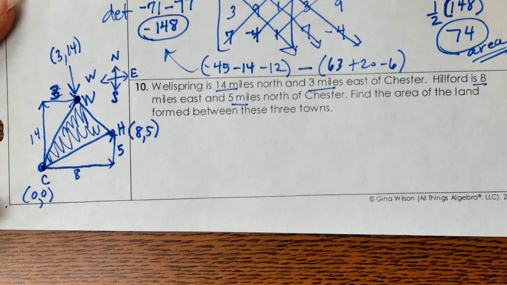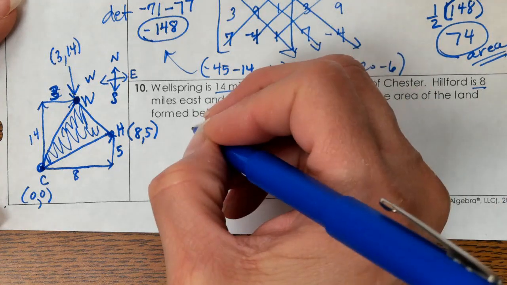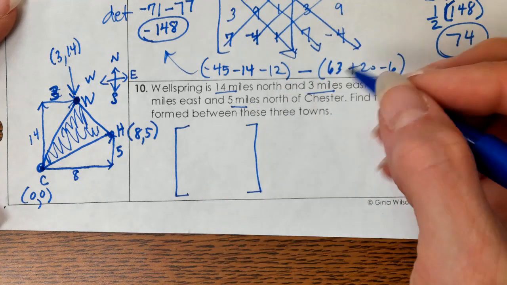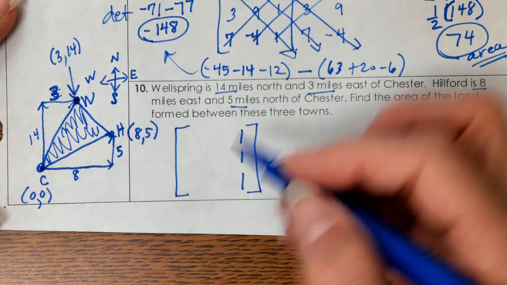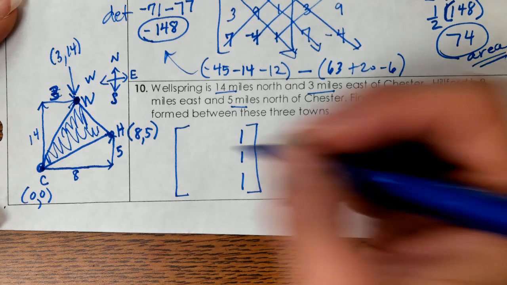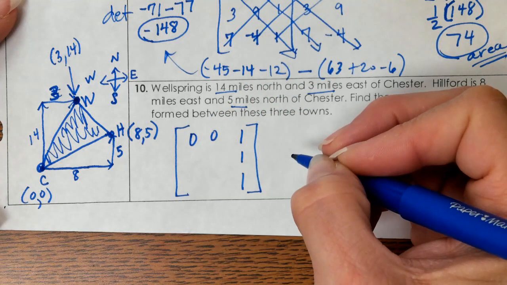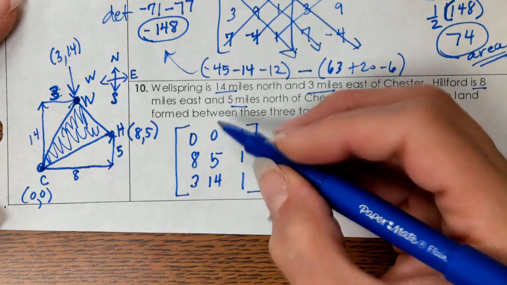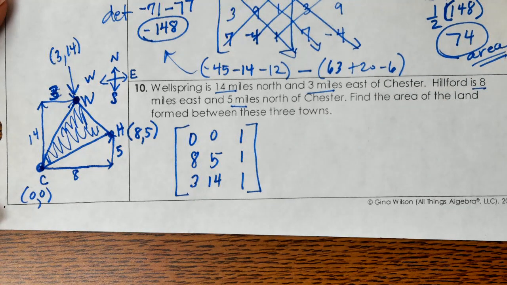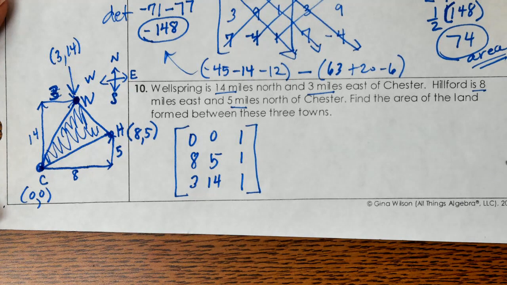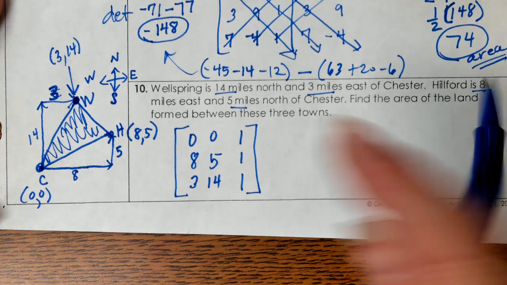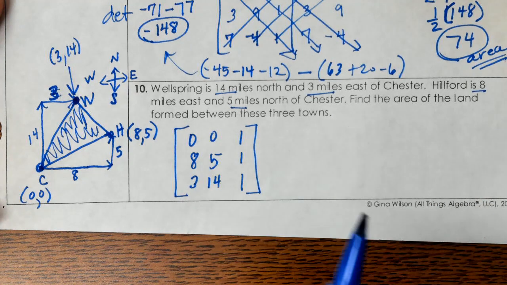Once you have those points, then you can plug it into that little matrix that they showed us. It doesn't really matter which point you put on top. I've just put the 0, 0 on top, and then the 8, 5, and then the 3, 14. But these could be scrambled up, and it won't really matter, okay? I just want you guys to know at your desk if you did it a little different. As long as you're consistent with your math, it really doesn't make a difference which point is on top, okay?